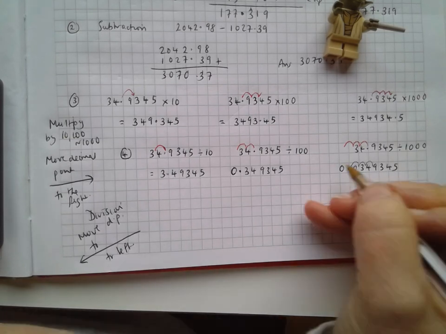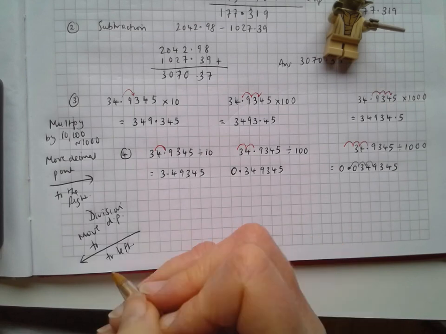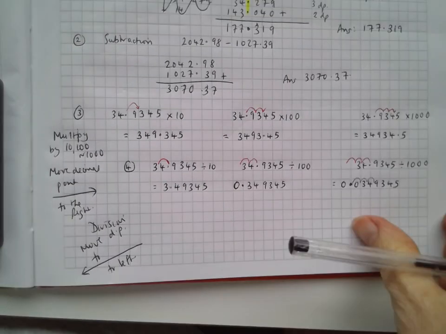Okay, and then finally we've got some multiplication. I'm just going to turn the page here. Actually, no, I don't think I'll fit them on here. So let's turn the page for multiplication.